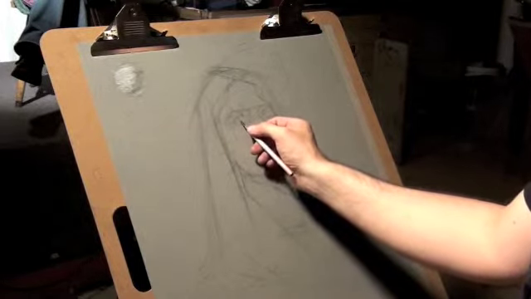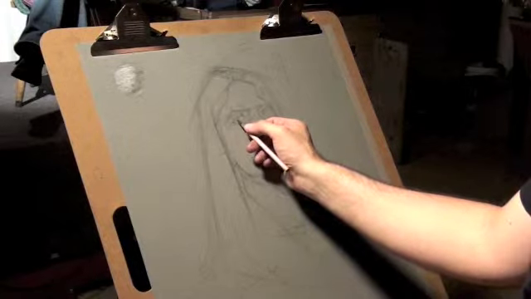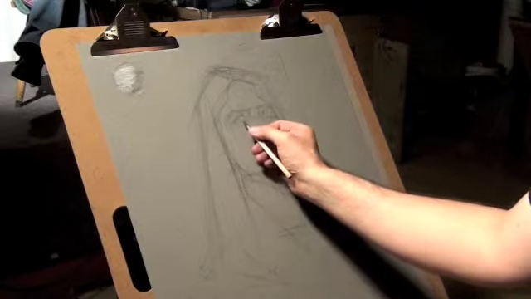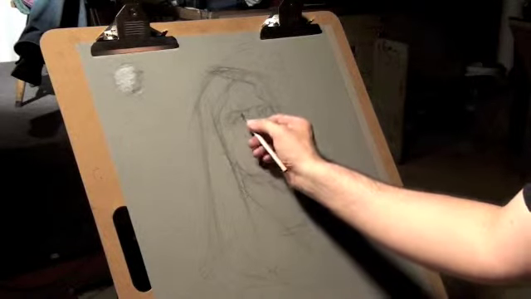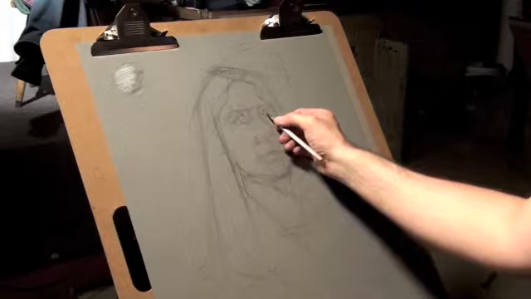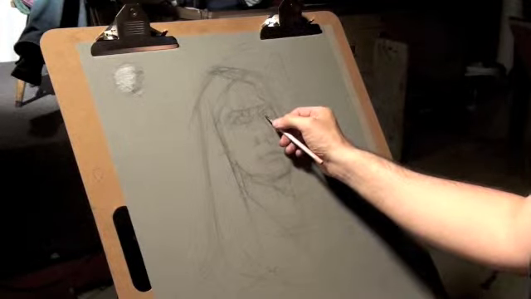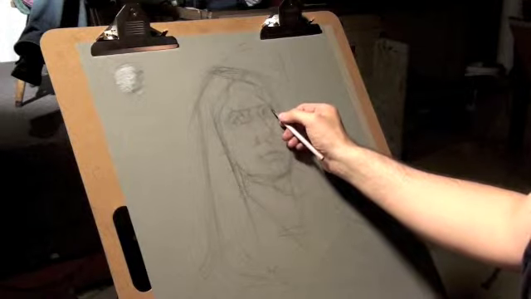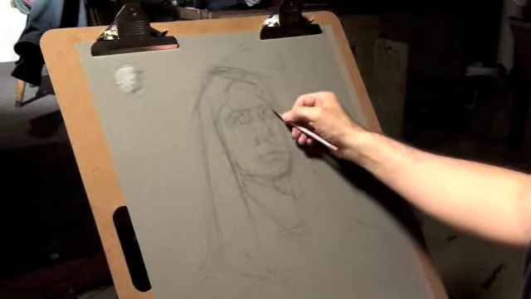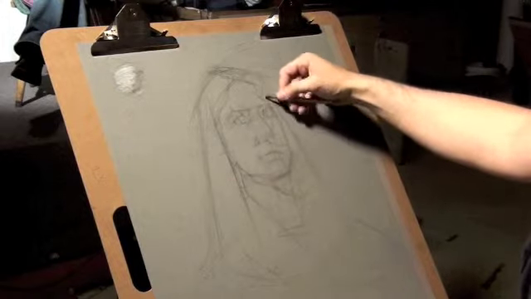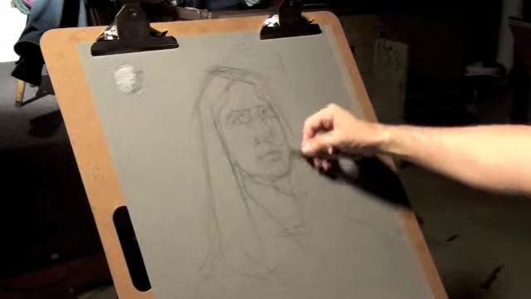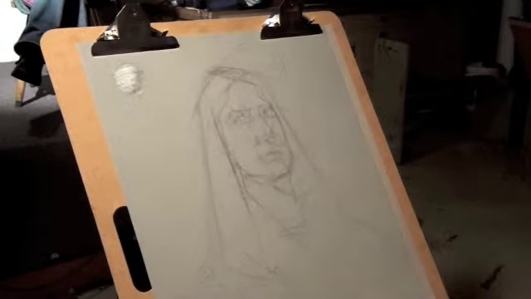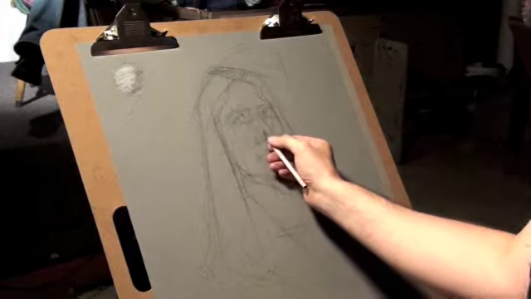Looking at the shape of the way the pupil comes down, but also in connection with the shape of the white of the eye next to it. And the rest of the pupil goes into shadow, so I'll worry about that later. There's a highlight right there that I'm going to give a reference to because that tells me where a major form change is happening.